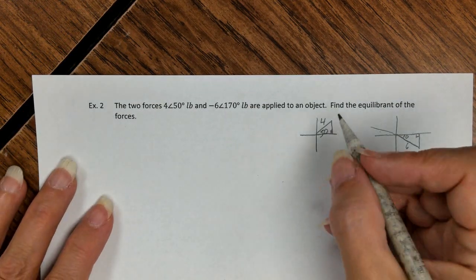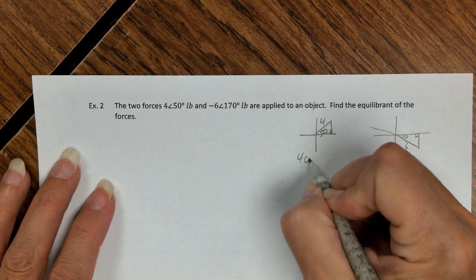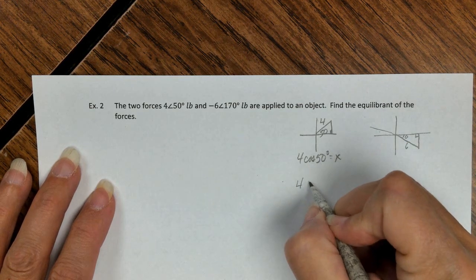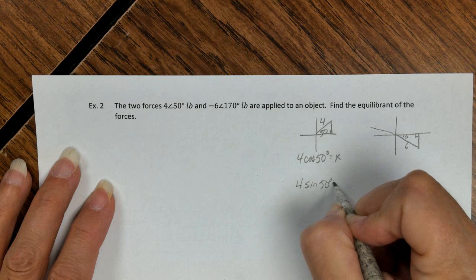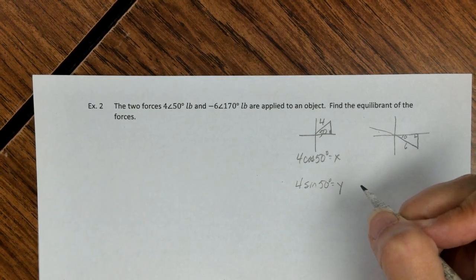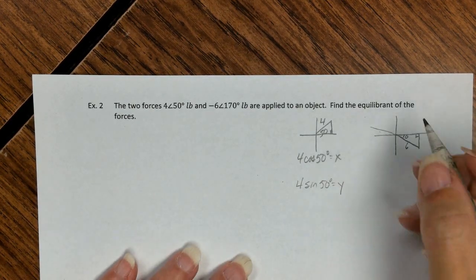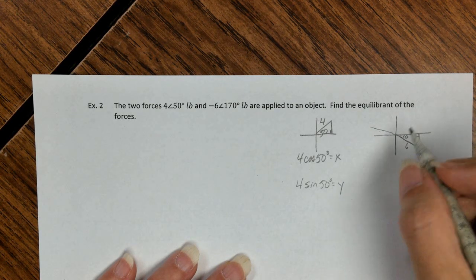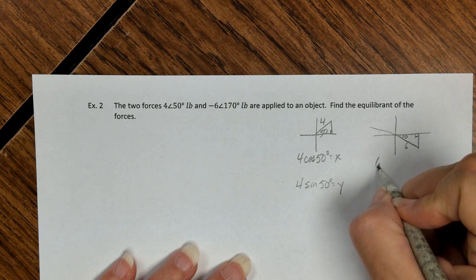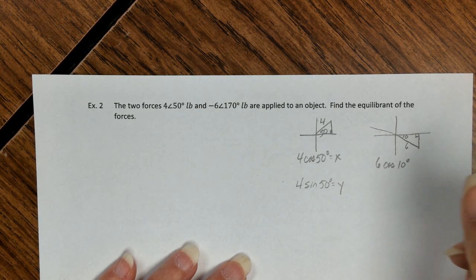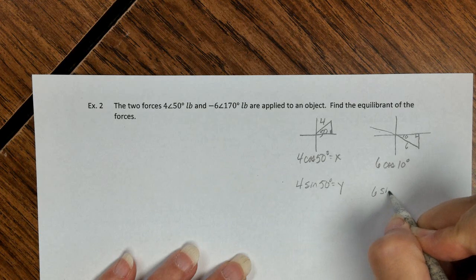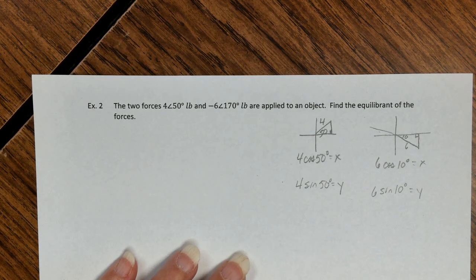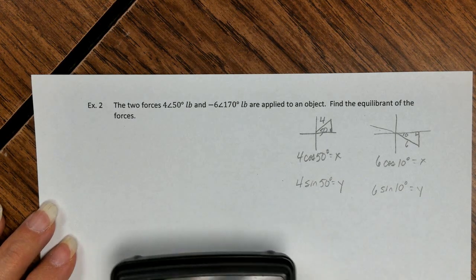Okay, and then cosine 50 will give us our x. Sine 50 will give us our y, because we did the same thing we did in example 1. And then here we have 6 cosine 10 and 6 sine 10 for that x and y. Okay, let's find out what all those are.